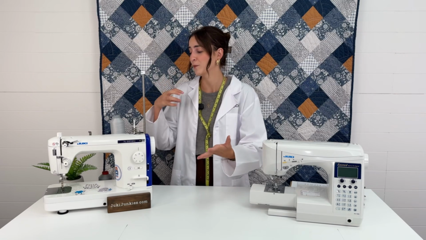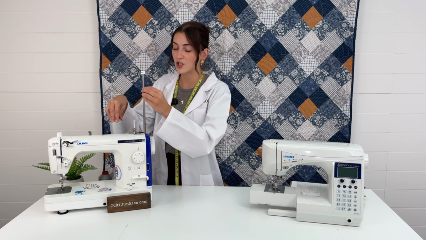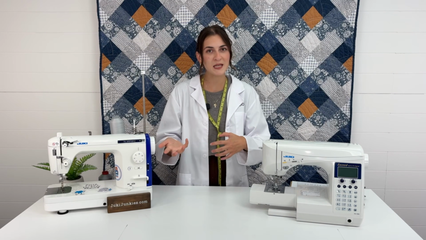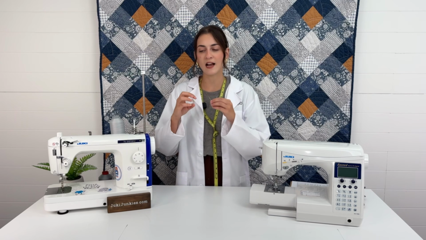It's like an equation. I wish there was a perfect equation that I could share with you, but the thread has to match the needle to the fabric. So more layers, bigger needle, thicker thread, bigger needle, but not always a super big needle if you're not working with a lot of layers. It can be tricky to find that perfect equation, but just take all this information I'm saying and work your way through it.